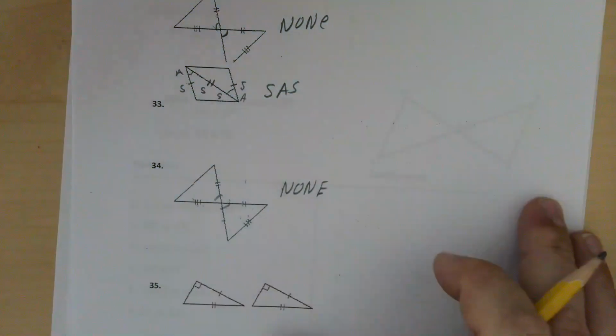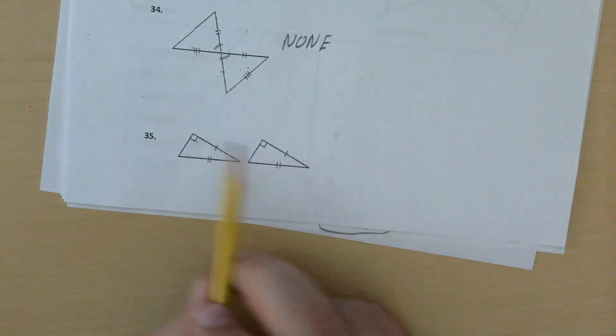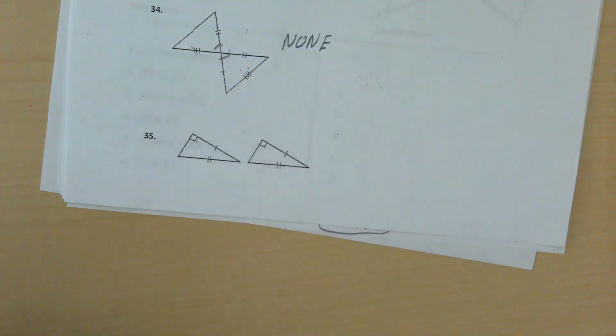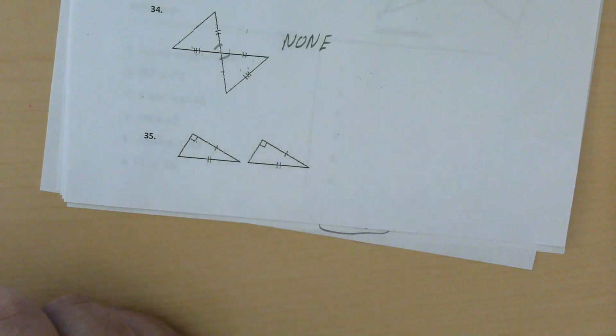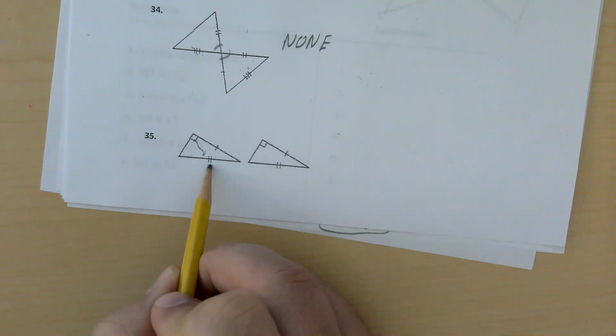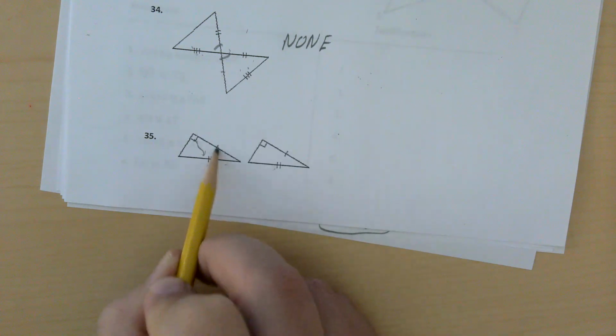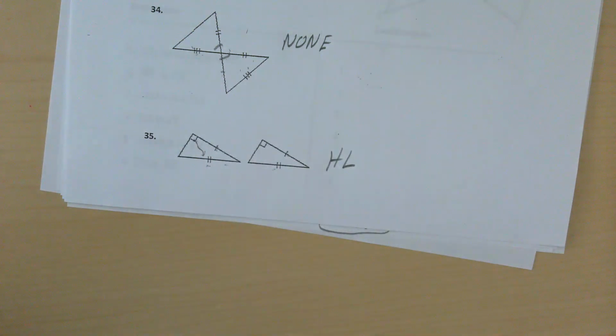Okay. And then number 35, the good news is we have a right triangle. If we have a right triangle, the hypotenuse and a leg need to be marked off. And in this case, we do. We have the side opposite the 90, the hypotenuse, they match up, and we have a leg match up. That's why we just say HL, hypotenuse-leg. And it only works if we have a right triangle.